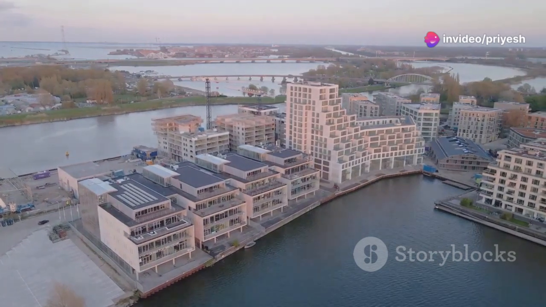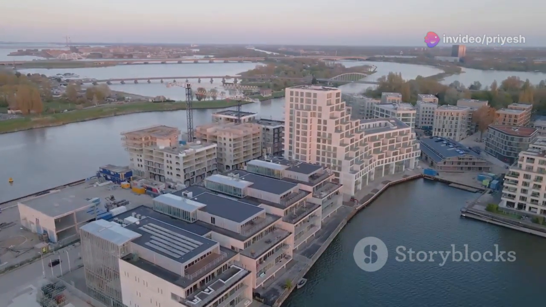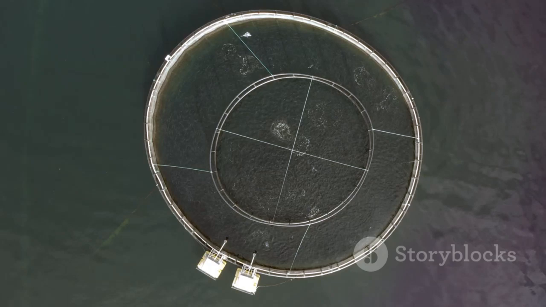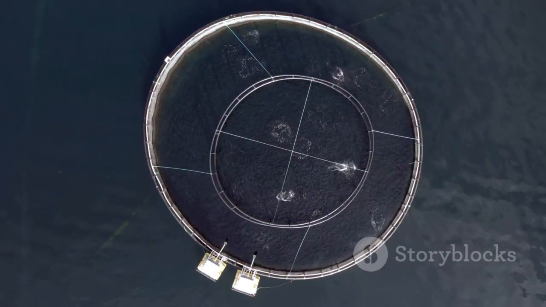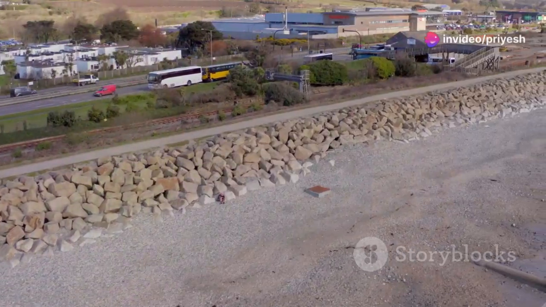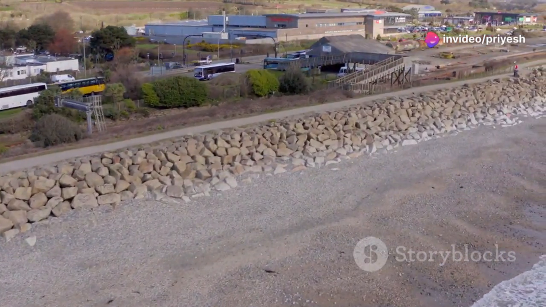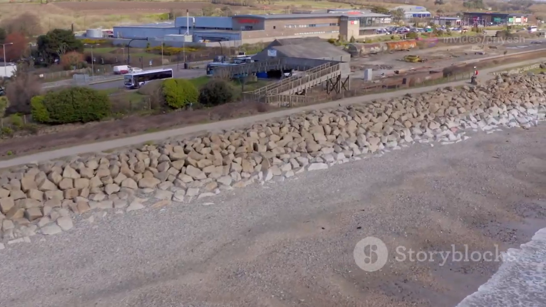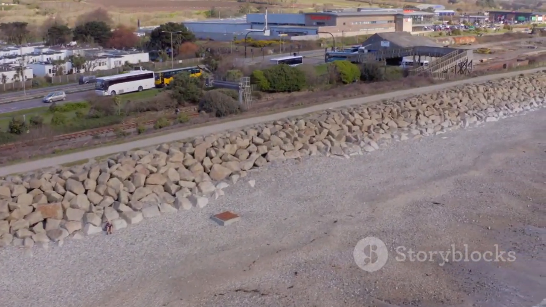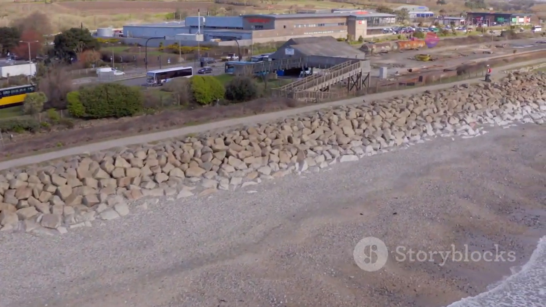Accommodation involves adapting to the changing coastline by modifying existing structures and practices. This can include elevating buildings, constructing floating structures, and implementing water-sensitive urban design. Accommodation strategies aim to coexist with rising sea levels rather than trying to hold them back entirely. Retreat, the most drastic option, involves moving people and infrastructure away from vulnerable coastal areas.